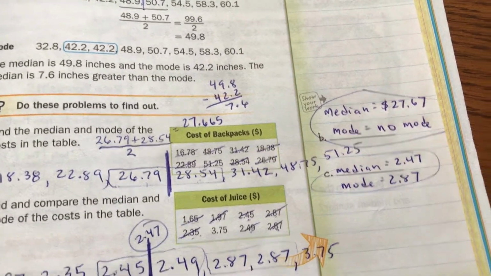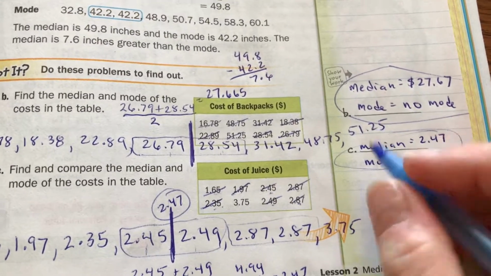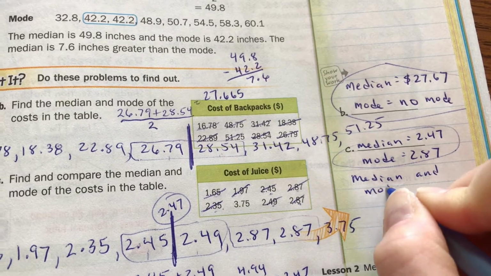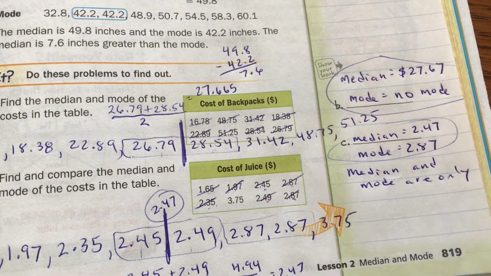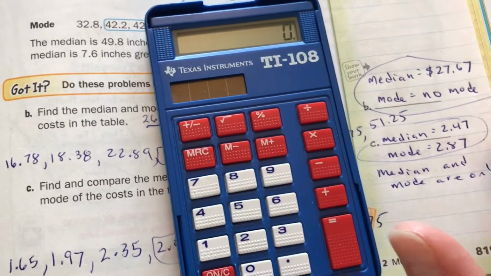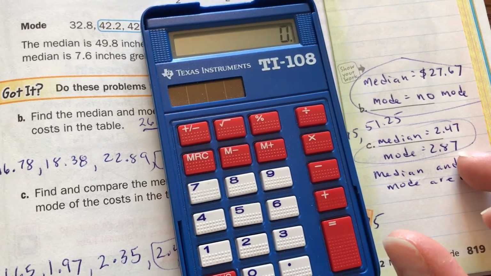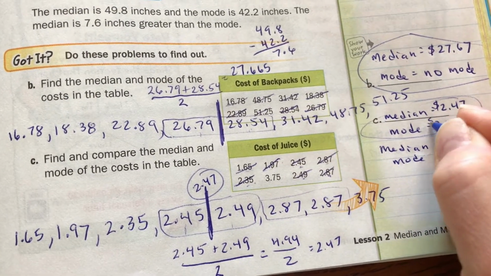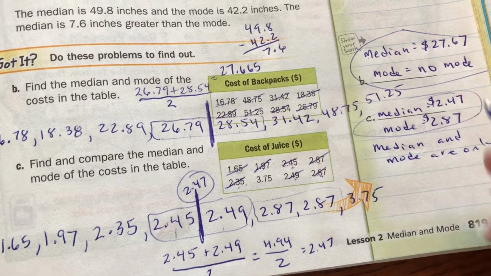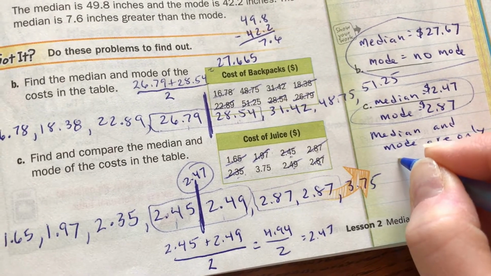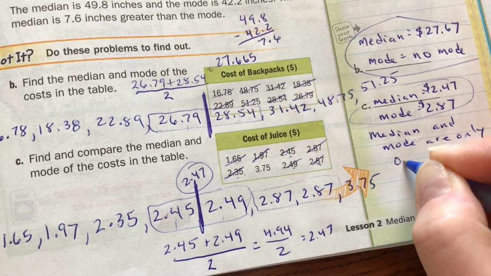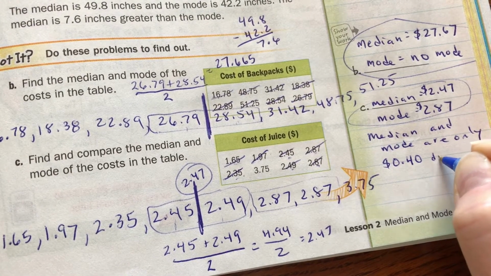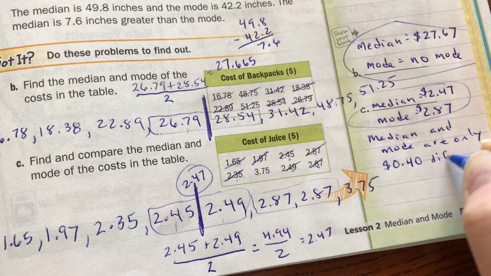Now we need to compare them. So they're super close. Median and mode are only how far apart? 2.87 take away 2.47. So that's only, this is dollars, isn't it? $2.47, $2.87. So that's only 40 cents apart. So they are only 40 cents different.